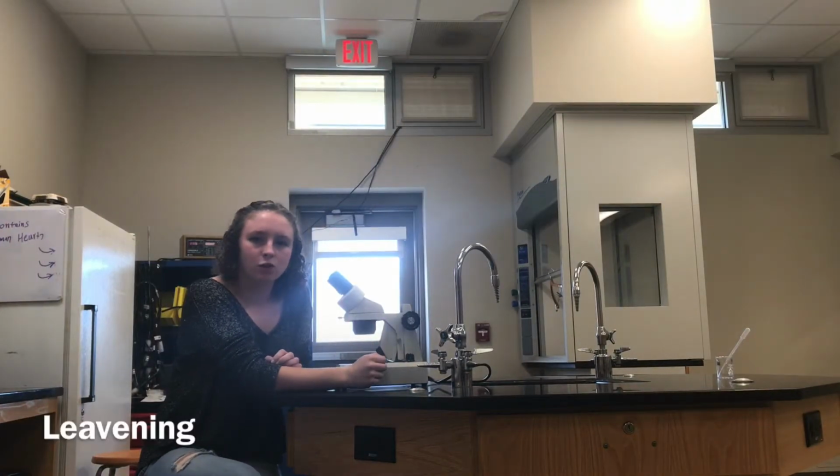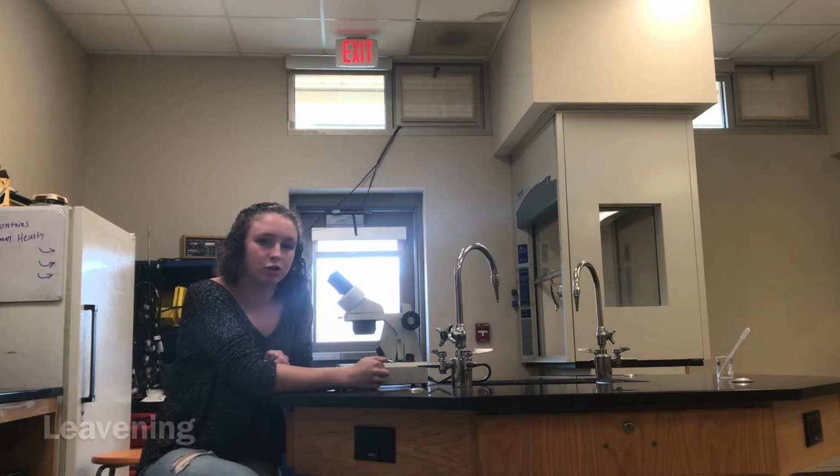Now, you may be wondering what leavening is. Well, leavening is helping your cake batter rise by releasing CO2 bubbles into it. Leavening can happen with the help of many things, such as baking soda, baking powder, beating your eggs, sifting your flour, and creaming your butter and sugar.